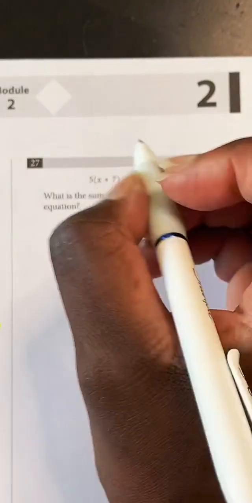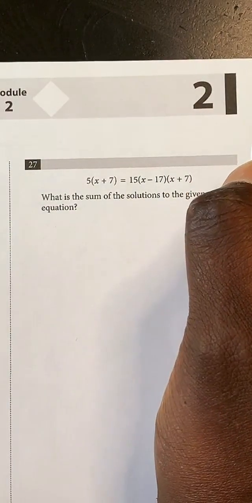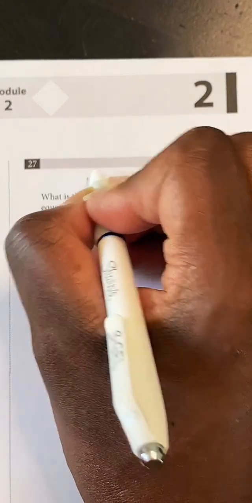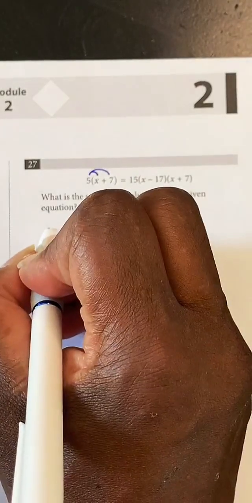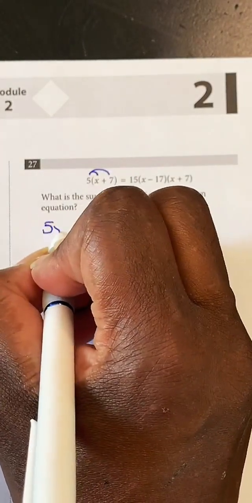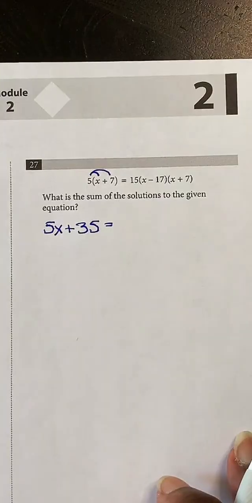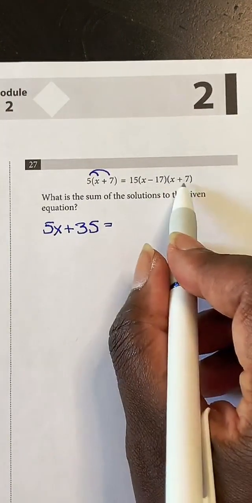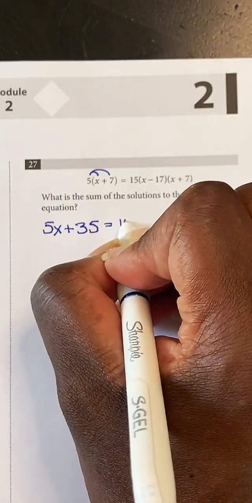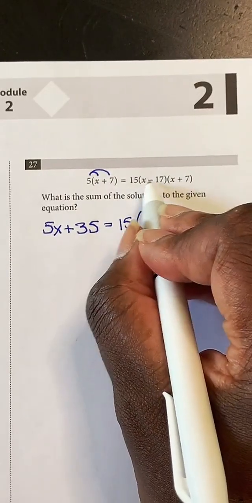Okay, good. All right, so we could distribute the 5x to everything inside here. So that will give you your 5x plus 35. Okay, we could do that. Okay, we can definitely do the FOIL. Keep the 15 on the outside. So what do I get when I FOIL?